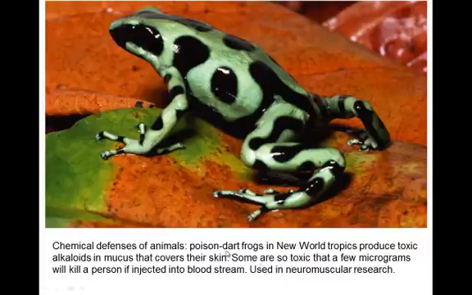It says here in the caption that some are so toxic that a few micrograms will kill a person if injected into the bloodstream. And researchers are trying to use this in neuromuscular research, just small amounts of the unique chemicals.